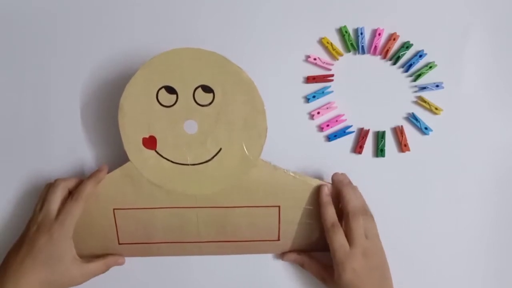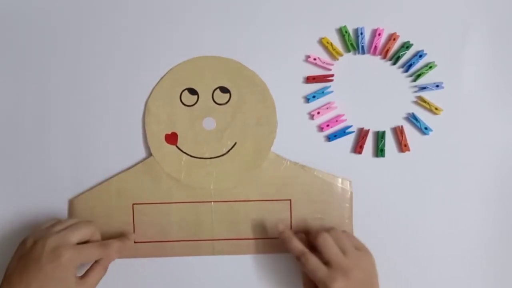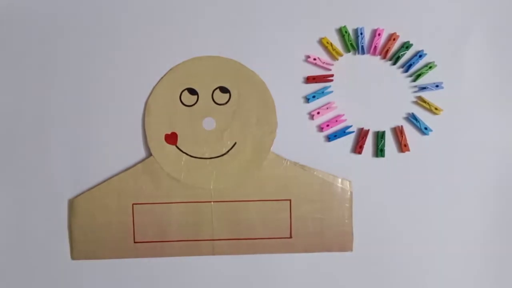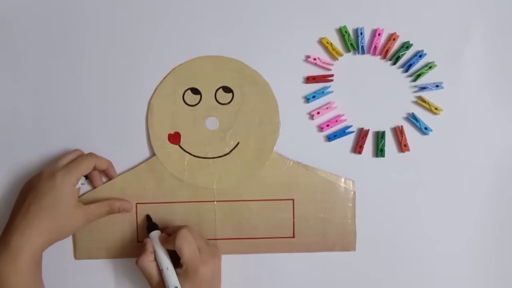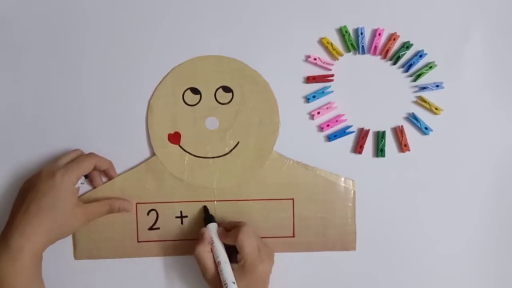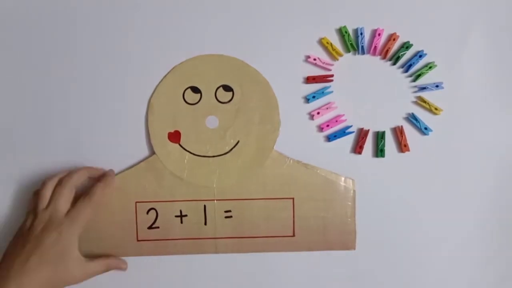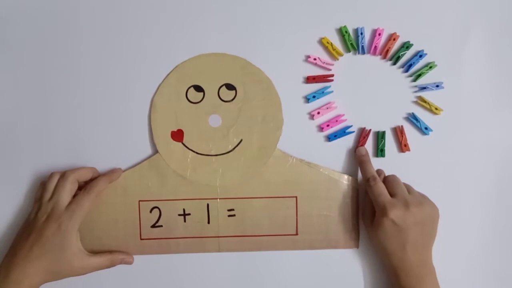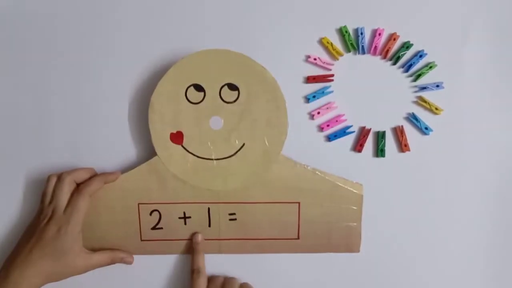So to start this activity, I'll take the help of a marker, and with this marker I would write a simple equation here. For example, if I write 2 plus 1 equals, right? Now I will ask the child to take this page and clip it over the head of the smiley face as per the number written here.